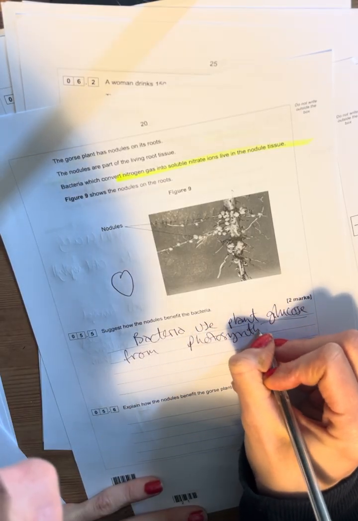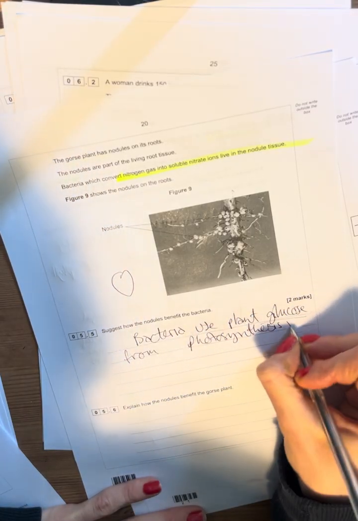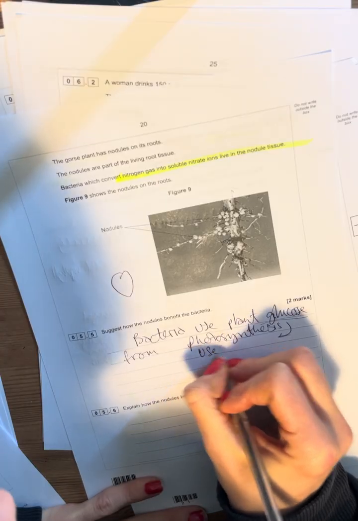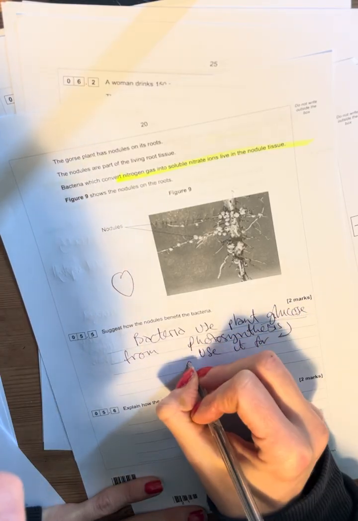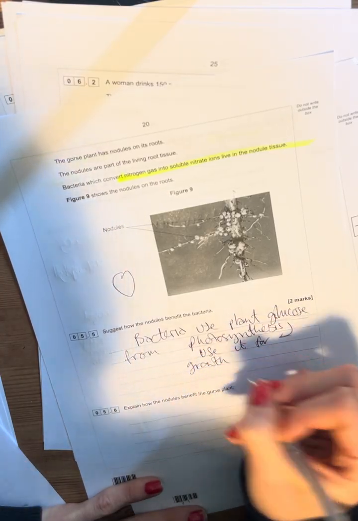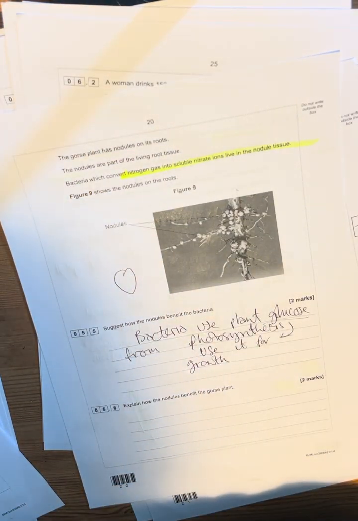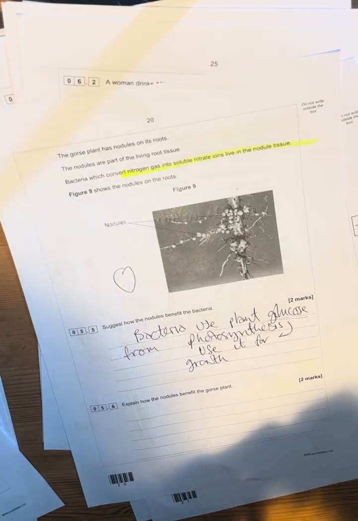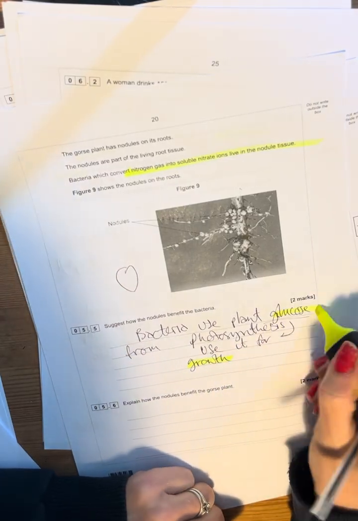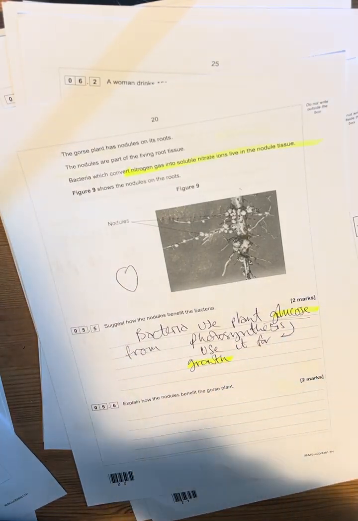Why do bacteria need glucose? That's your second mark for saying they use it for growth, going through binary fission, they use it as a metabolic substrate. Explain how, that's your growth or whatever, what it's used for and what they're there for. Those are your 2 marks.